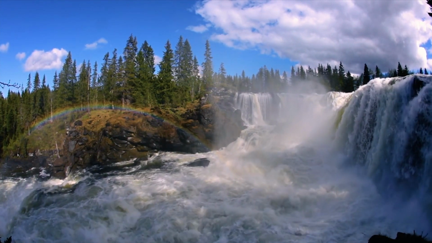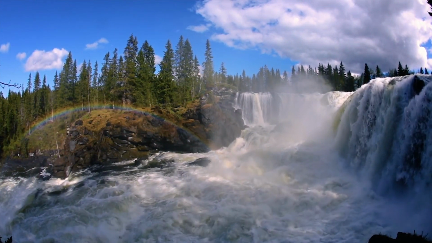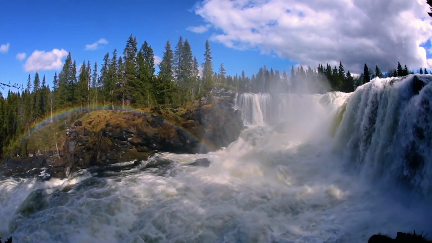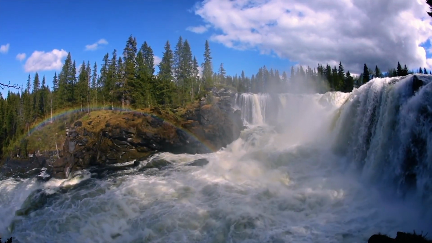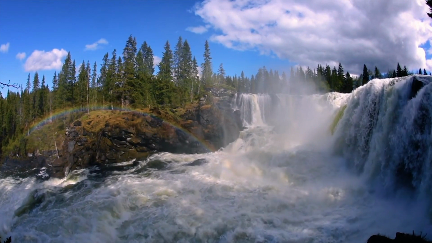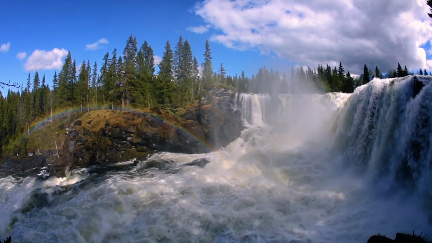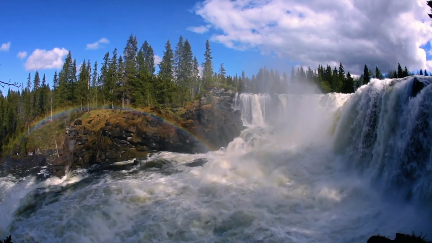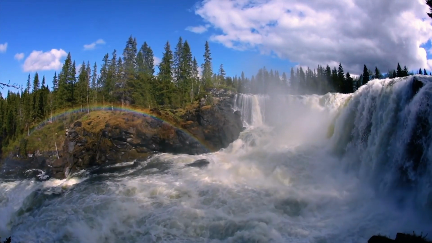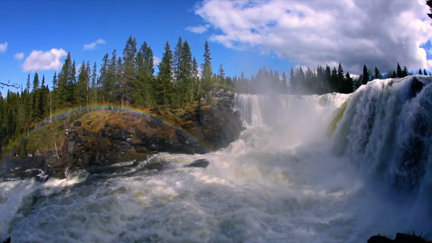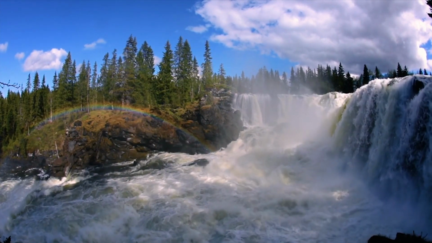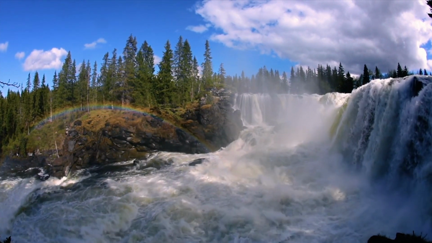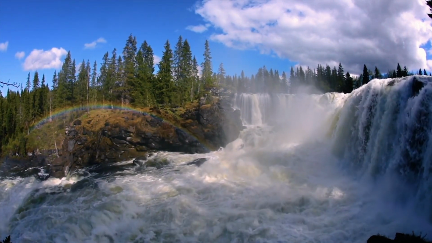Tourism and recreation. Waterfalls often attract tourists, leading to economic benefits for local communities. However, unregulated tourism can also have negative impacts on the ecosystem, such as habitat disturbance and pollution. Responsible management and sustainable tourism practices are essential for maintaining the ecological integrity of waterfall ecosystems.